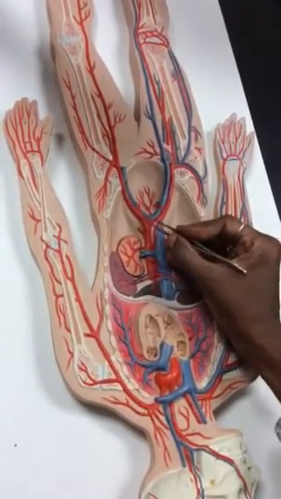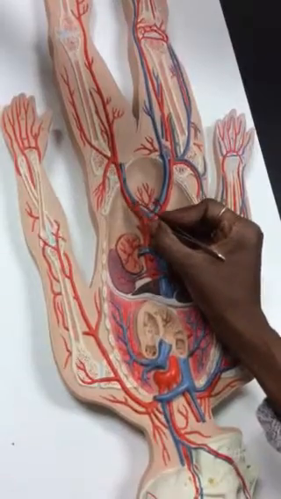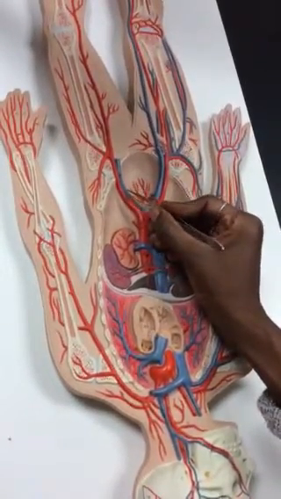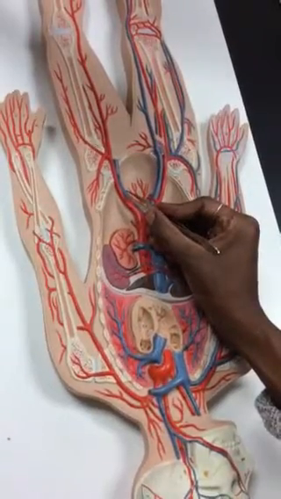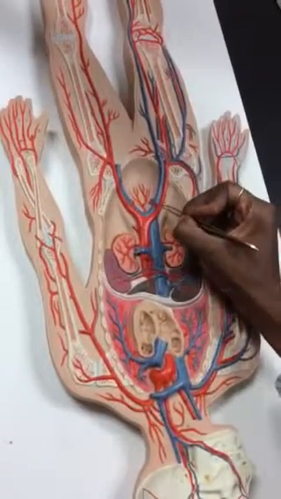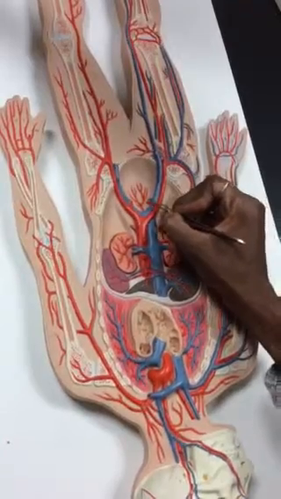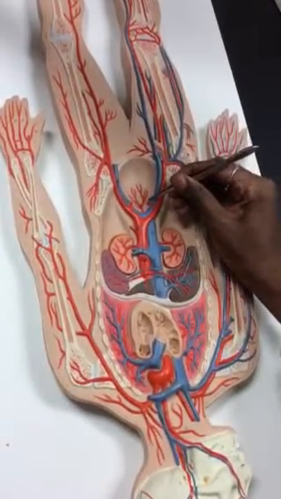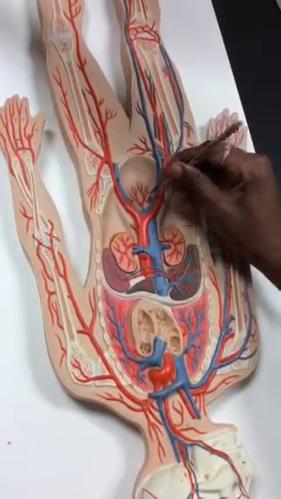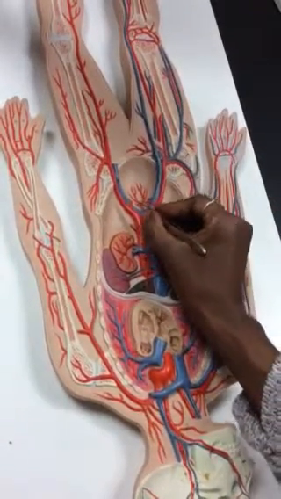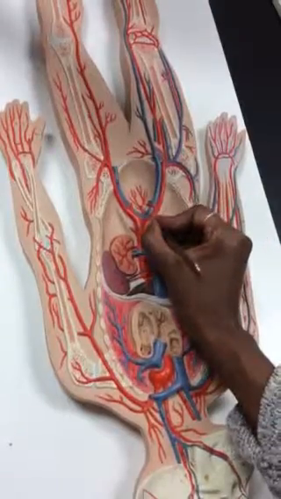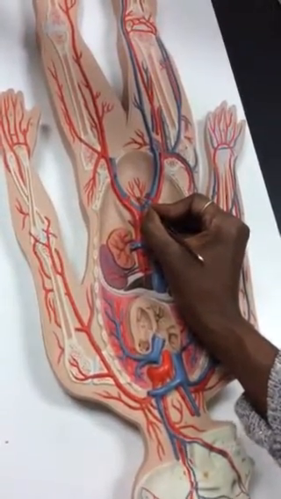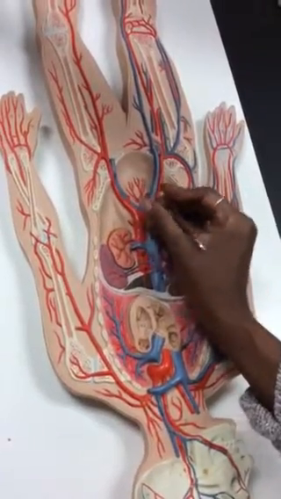At this point, this is an external iliac artery, external iliac vein, which means that this would be an internal iliac artery, internal iliac vein. This is called a middle sacral artery, or they call it a median sacral artery as well, whichever one will do.